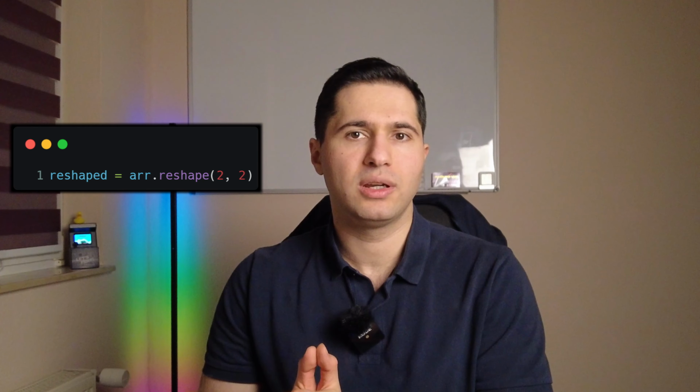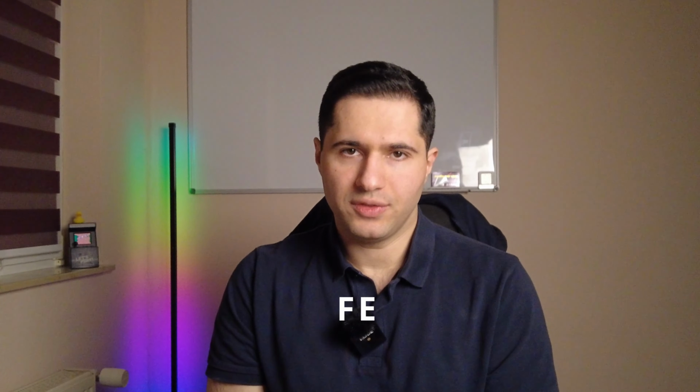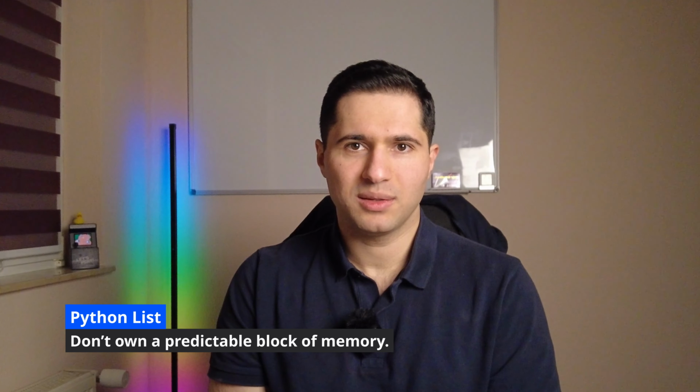Two arrays can look identical when printed, but they can behave differently at the hardware level. This same mechanism explains reshaping. As long as the existing memory layout supports the new interpretation, reshaping is essentially free. NumPy just recalculates shape and stride. Python lists cannot do this. Lists do not own a predictable block of memory. Once you store references, layout is no longer under your control.